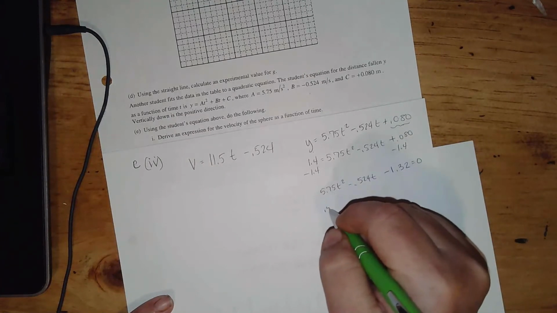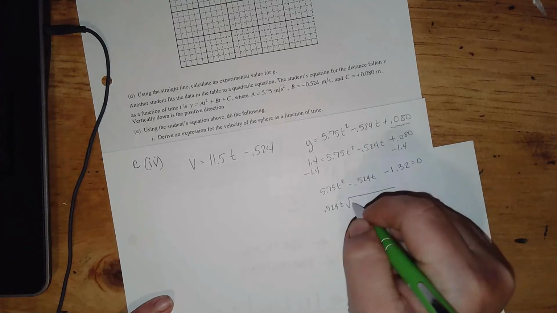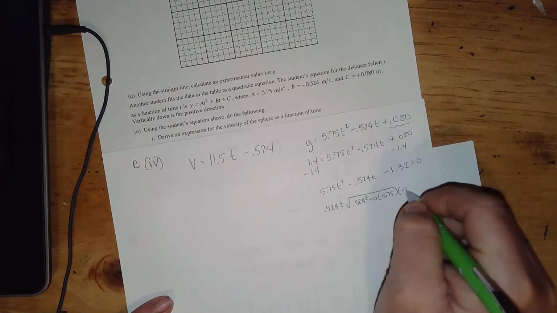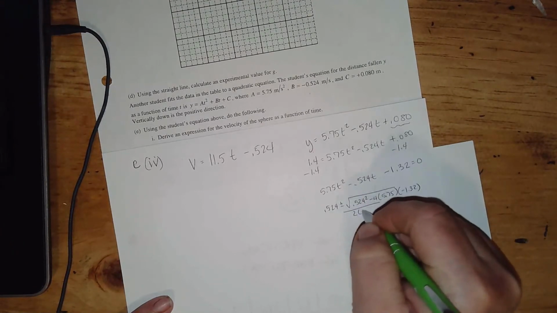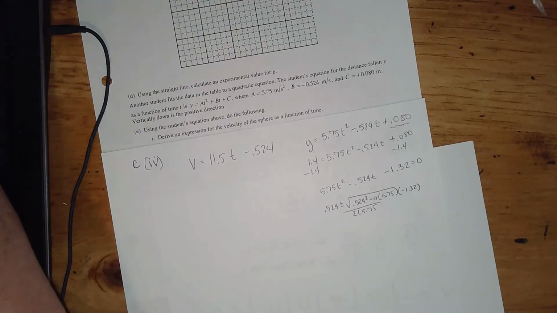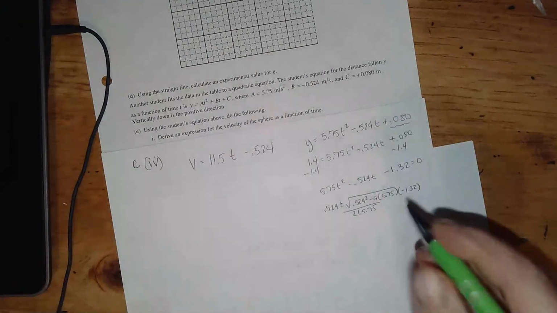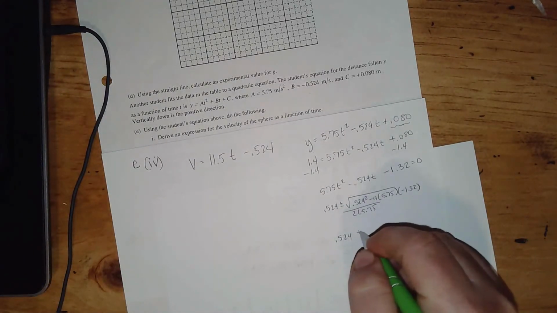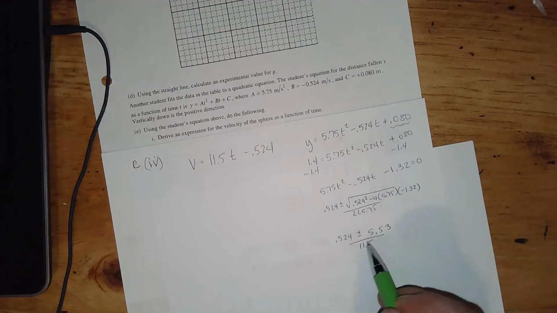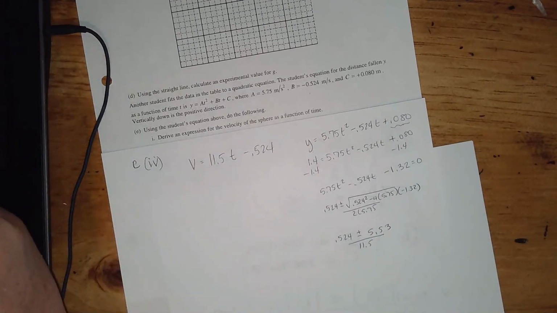So that's going to be negative b plus or minus the square root of b squared minus 4ac all over 2a. And so let's run through the calculations of that. So 0.524 squared minus 4 times 5.75 times negative 1.32. I'm going to take the square root of that. So I get 0.524 plus or minus 5.53 over 11.5. Well, I'm looking for a time in the future, so I'm going to add these two. So plus 0.524 divided by 11.5.